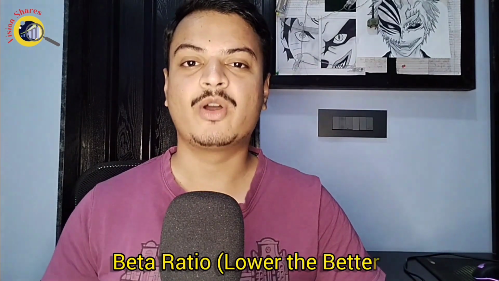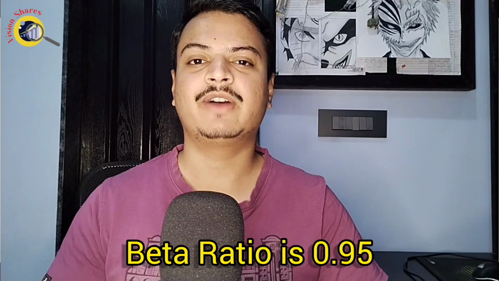Then there is the beta ratio. The beta ratio talks about the volatility of the mutual fund. So the less the volatility, the better it is for the mutual fund. So the lower the beta ratio, the better. It is considered as good. So the Quant Tax Plan has a beta ratio of 0.95, which is actually good.